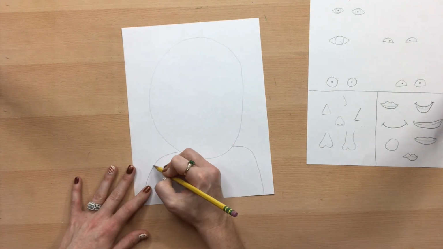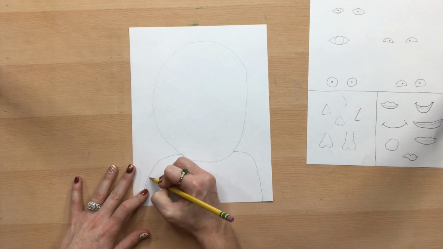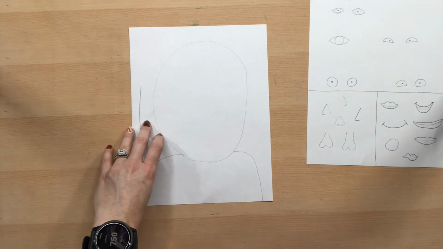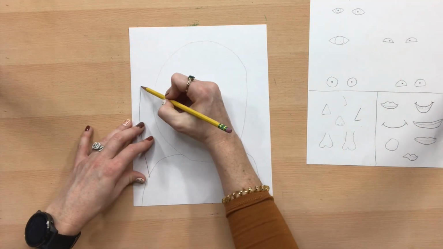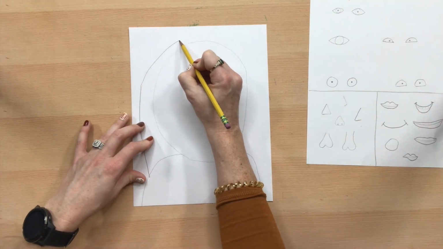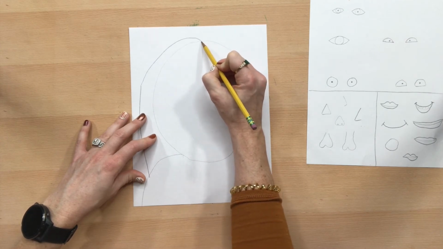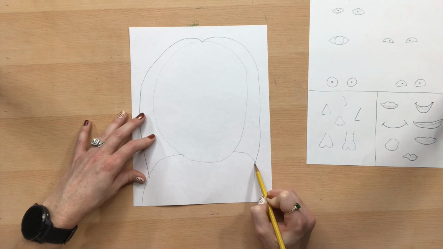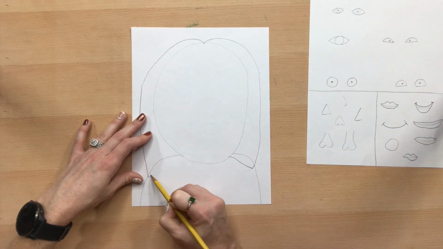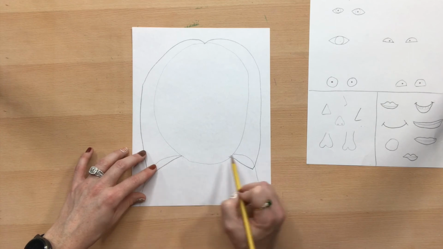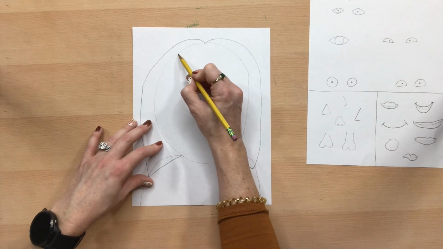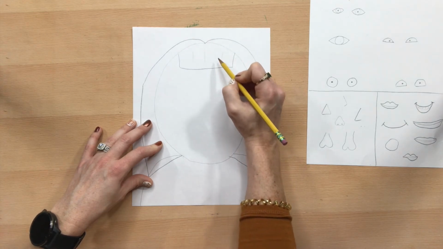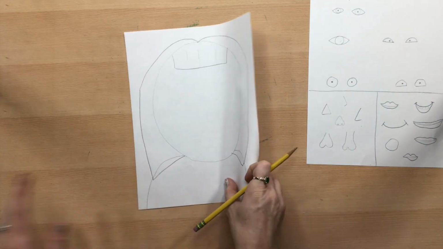But maybe you have short hair. Maybe it comes to like right here. And maybe you have bangs. Maybe you have a part right here, right down the middle. And then you would erase this line right here and color that in. So, and then yeah, maybe you have bangs, right? And then we would fill that in with crayon.